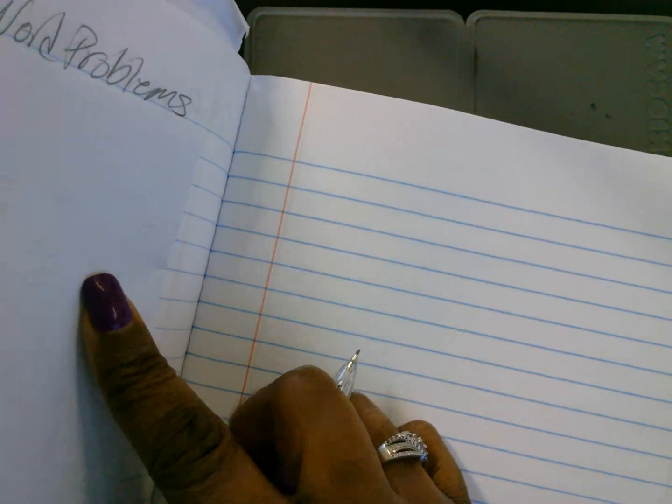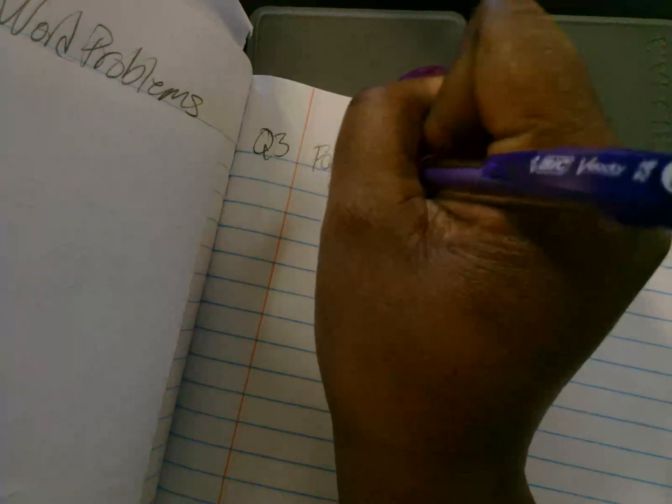We're on page 13. All right. Don't cut them out just yet because there's going to be certain ones I want you to cut and certain ones we're going to discard, okay? Q3, page 13.